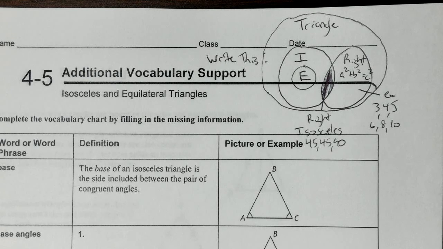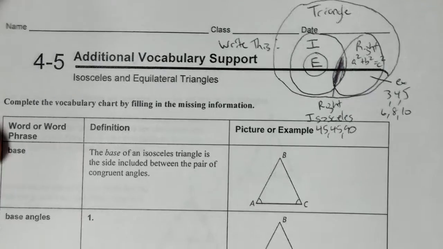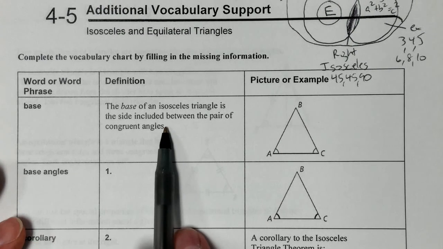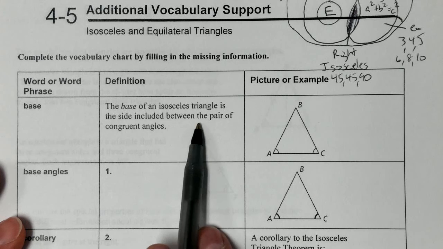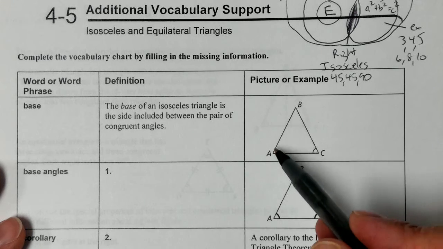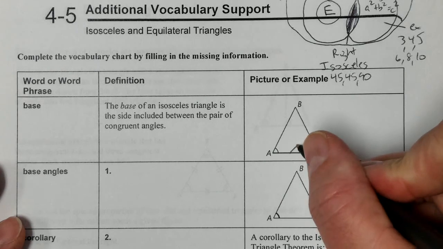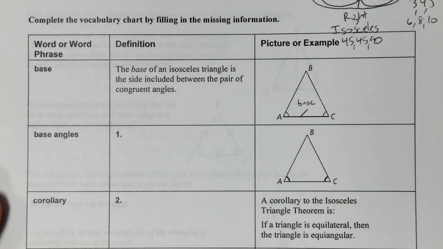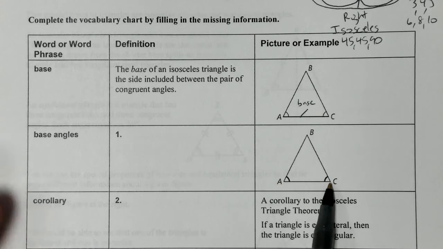Okay, so now let's work on the rest of the definition. This says the base is a side that's included. So basically, if these are your angles, then this is the base. And base angles are touching the base. And so those two are equal.